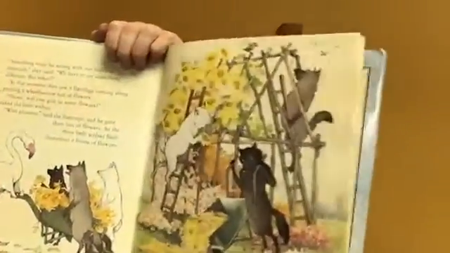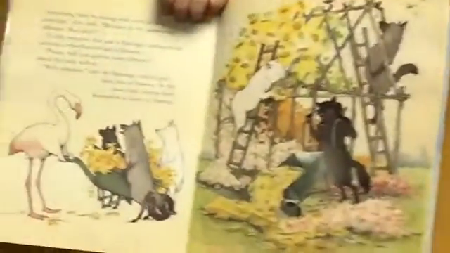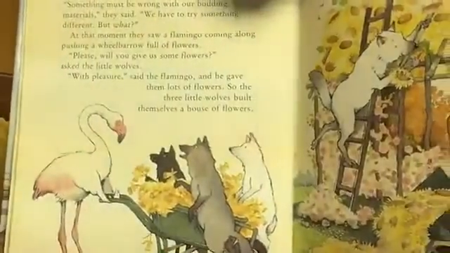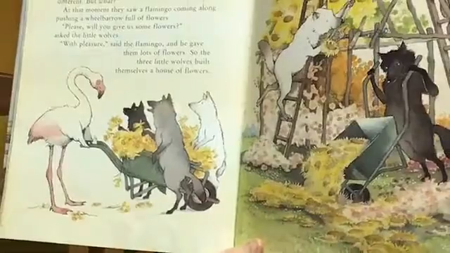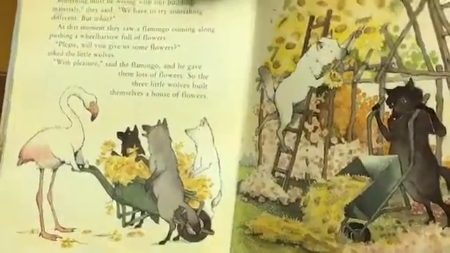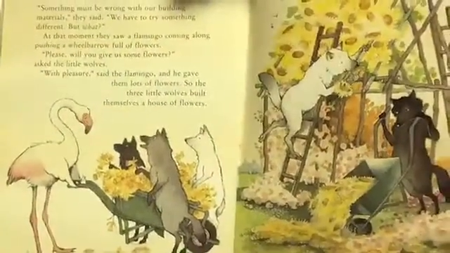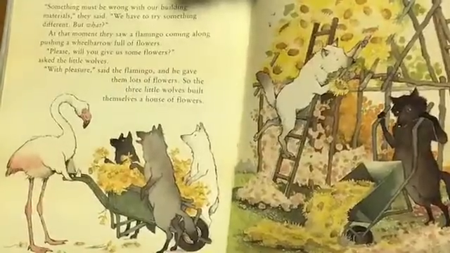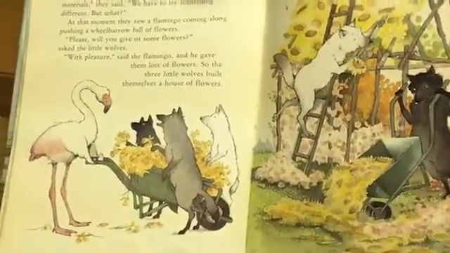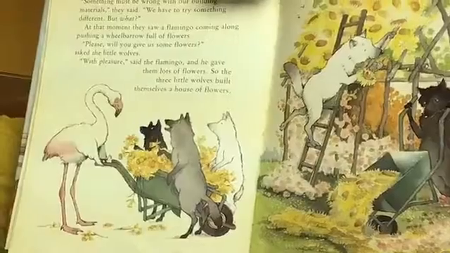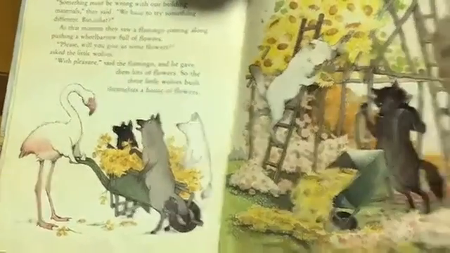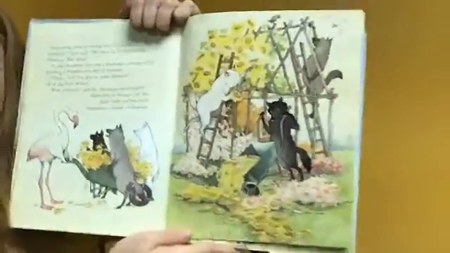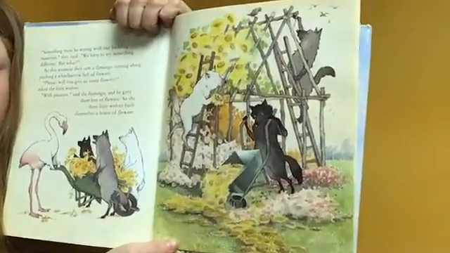Something must be wrong with our building materials, they said. We have to try something else. But what? At that moment, they saw a flamingo coming along, pushing a wheelbarrow full of flowers. "Please, will you give us some of those flowers?" asked the little wolves. "With pleasure," said the flamingo, and he gave them lots of flowers. So the three little wolves built themselves a house of flowers.